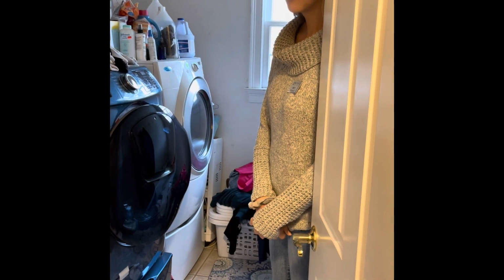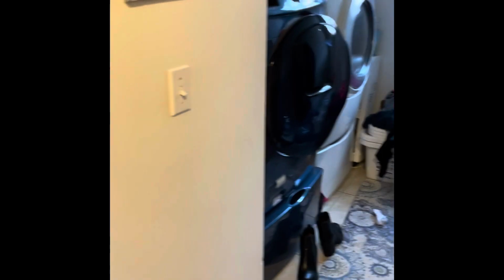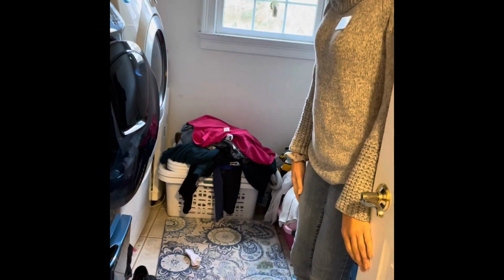Lack of railings, but that's not a problem because it's not going down the steps. Some clutter? Yeah, I'm thinking some laundry.